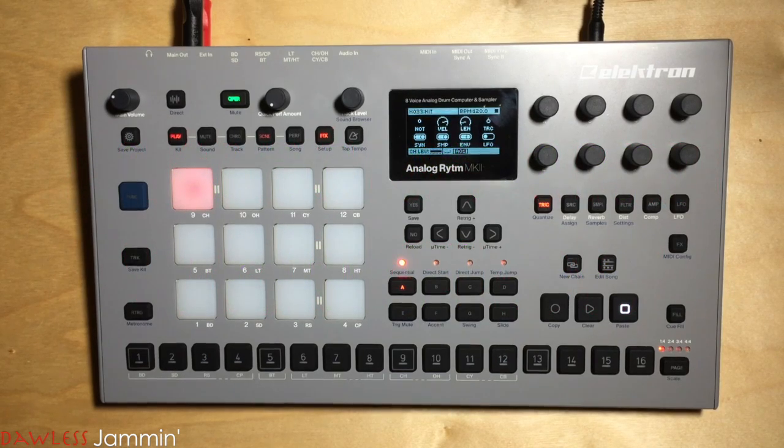Today we're going to be looking at the Analog Rhythm workflow, which is technically the Elektron workflow. If you learn one machine, the rest will come much easier. So let's get right to it.